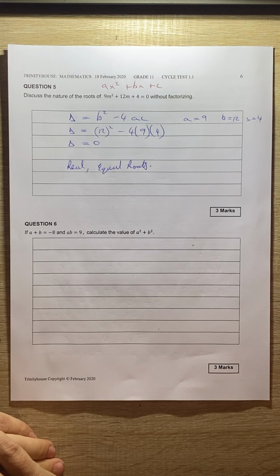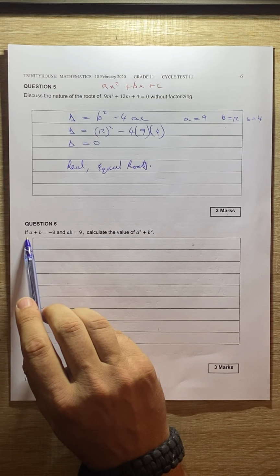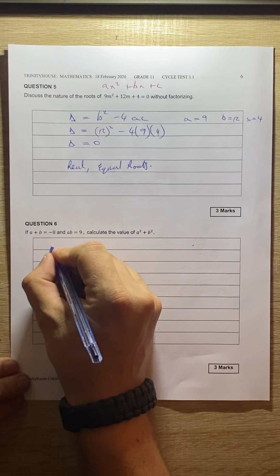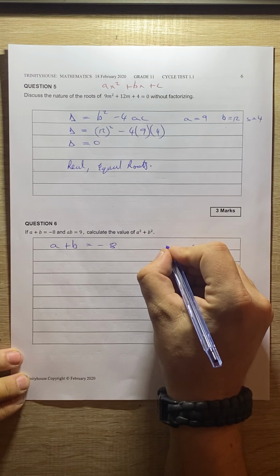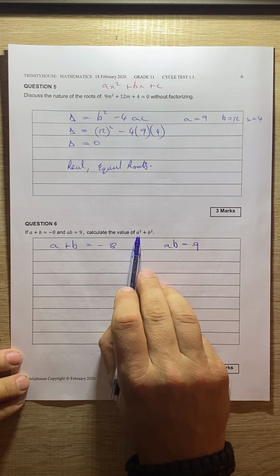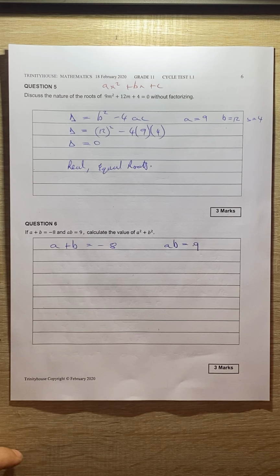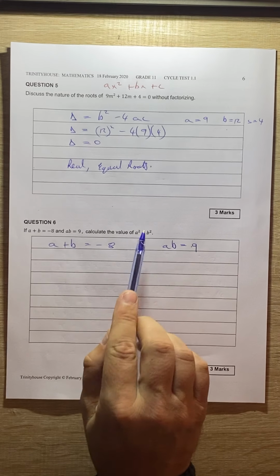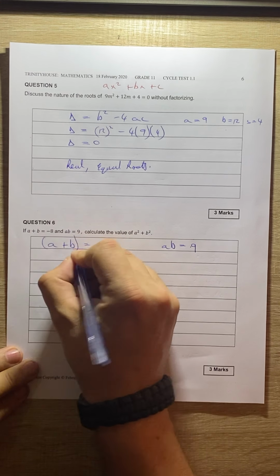Question 6. So this is a problem-solving type question, all right? If we have a look here, it says if a plus b is equal to minus 8, so we know that we have this. And they've told us that ab is equal to 9. We need to calculate the value of a squared plus b squared. These are the only 2 bits of information that we can work with. So how am I going to get a squared plus b squared? The only way I would get that is if I square this side.